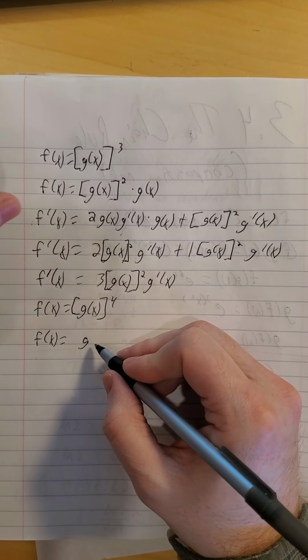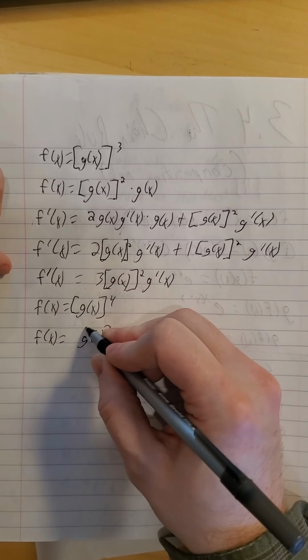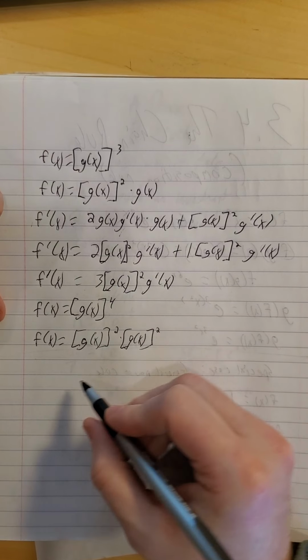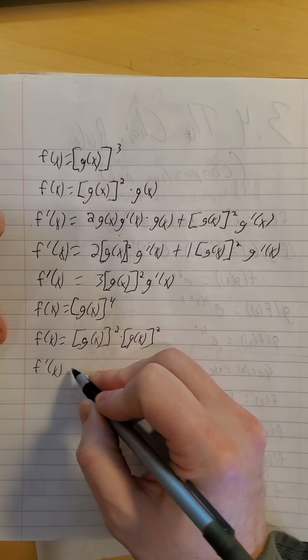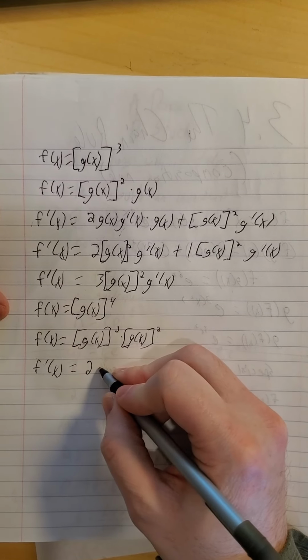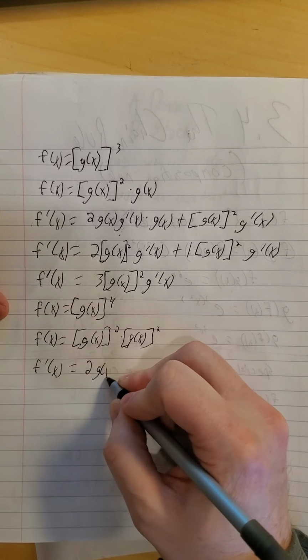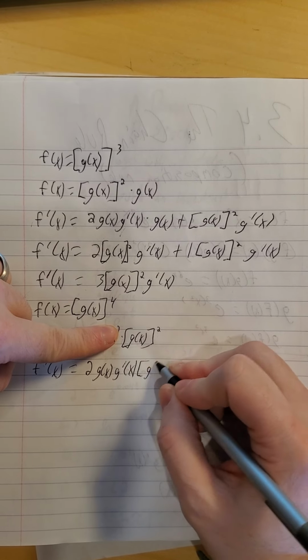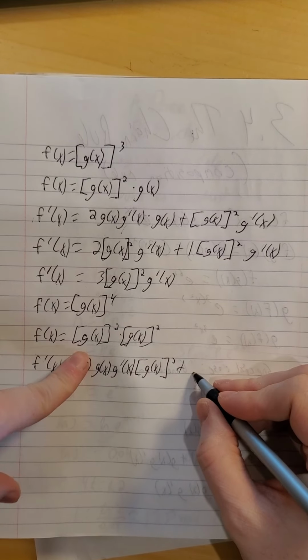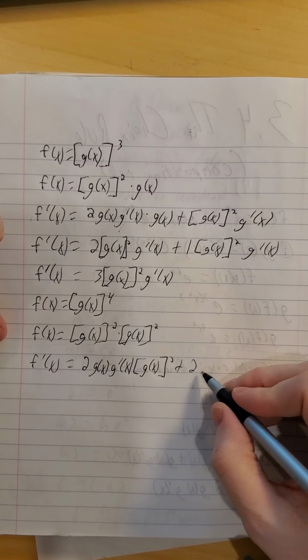There's a few different ways to do it. I'll just use g of x squared times g of x squared. You might have used third power and first power. That's fine too. So f prime of x by product rule, derivative of the first factor, which we saw was 2g of x g prime of x, times keep the second factor, plus then we trade roles, but these will be the same again, since each factor is g of x squared.